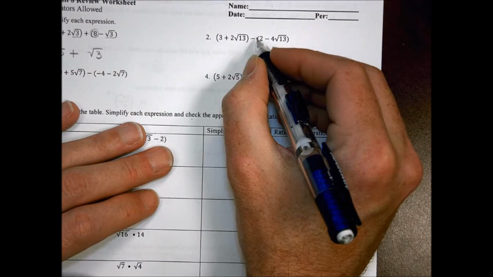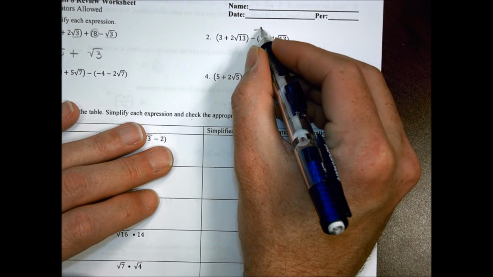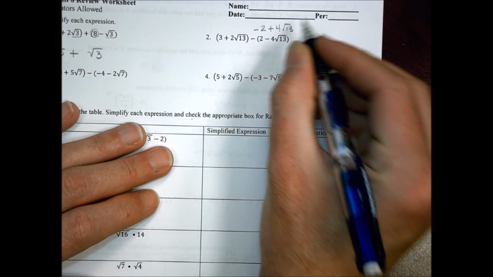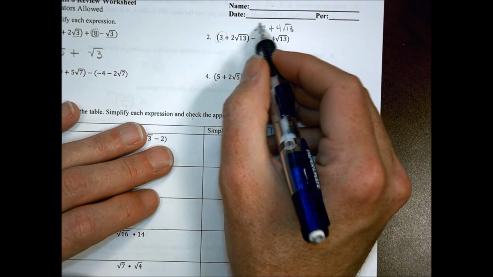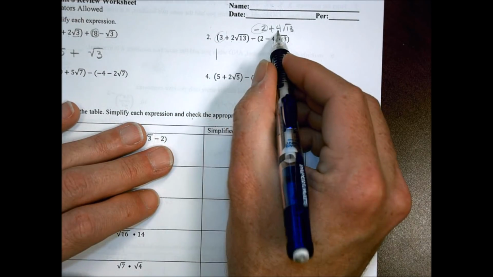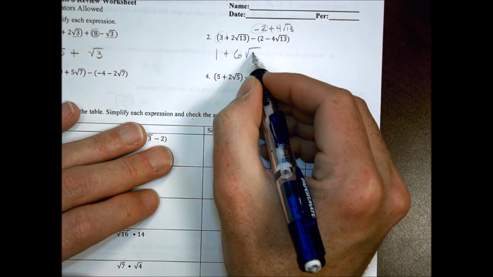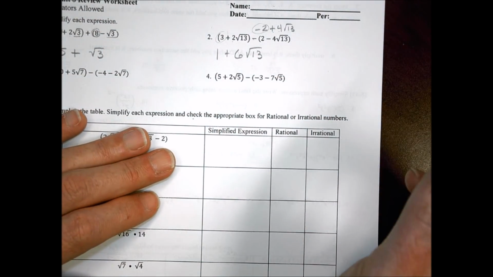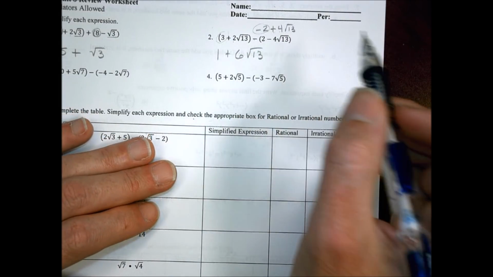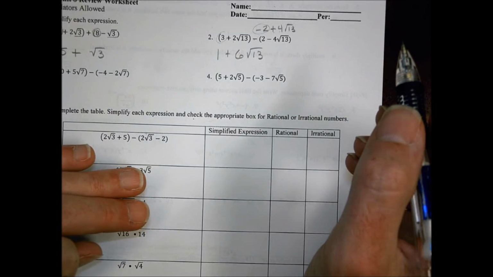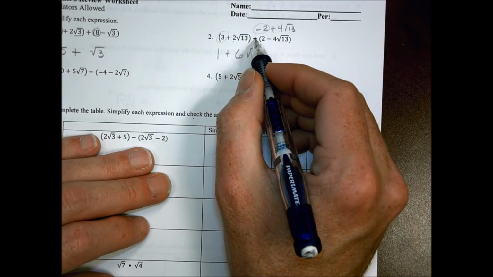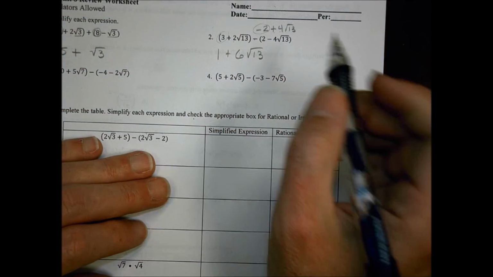For number 2, same idea. Now this is subtraction, so be careful. This becomes like minus 2, and minus becomes plus 4 root 13. So now when I combine like terms, I have 3 and a minus 2. 3 minus 2 is 1. And here I have 2 plus 4. 2 plus 4 is 6, and the radical still stays root 13, just like that. And that is it. Interesting, I put something different before. Let me double check. I was going too quick. Yep, because minus and minus becomes a positive. So that's it there.